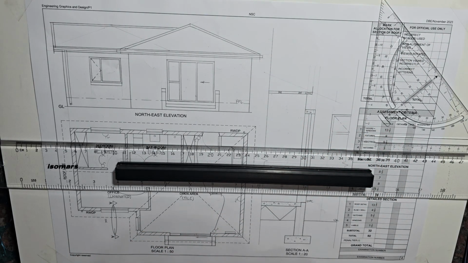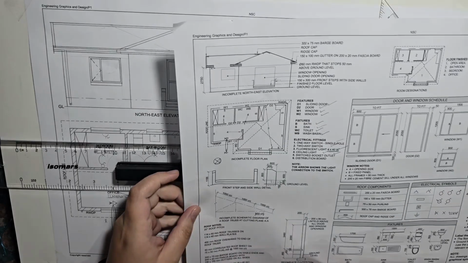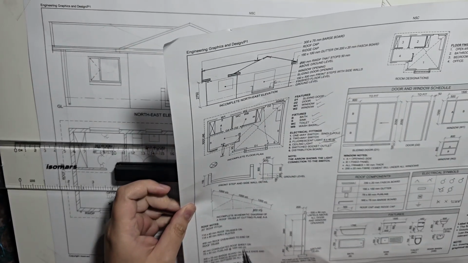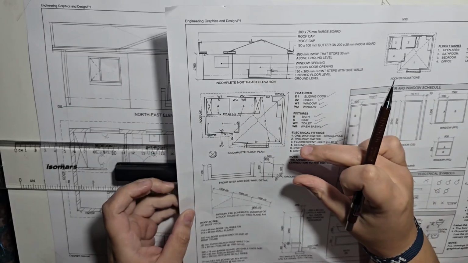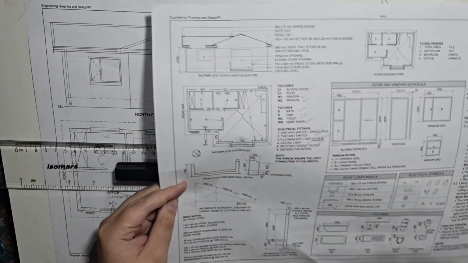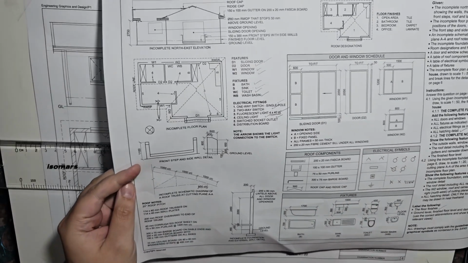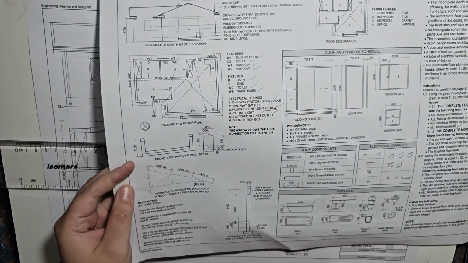So first of all, your roof trusses are also 140, so 5.7.